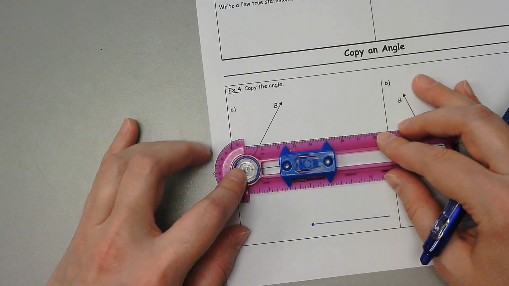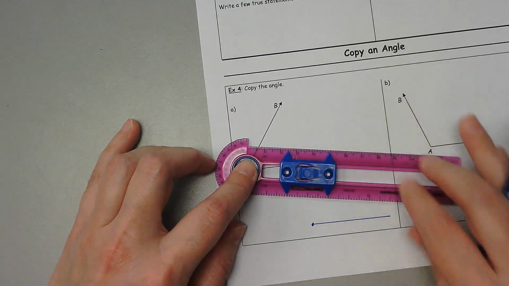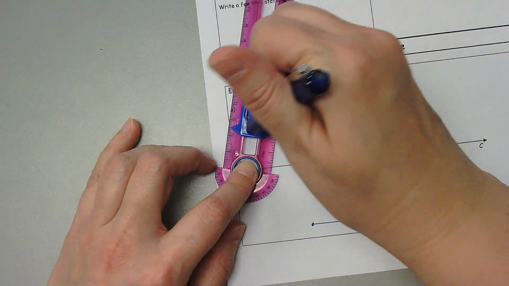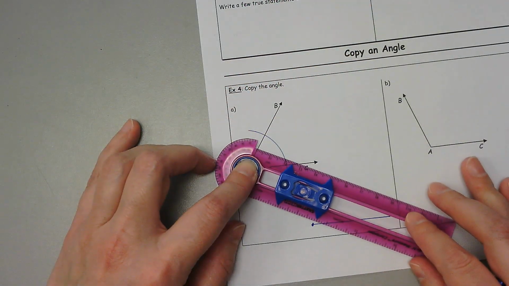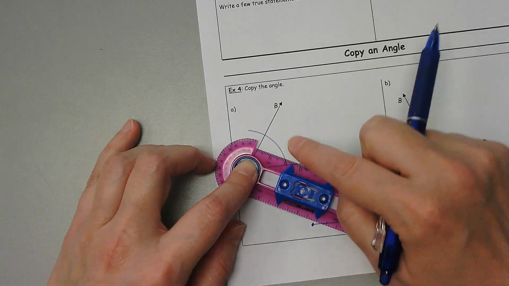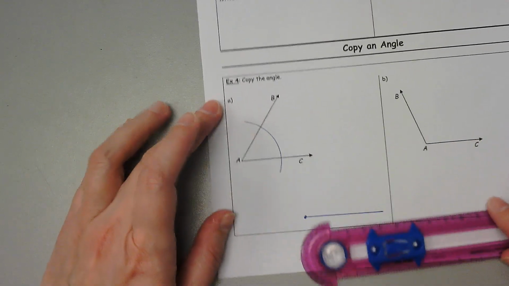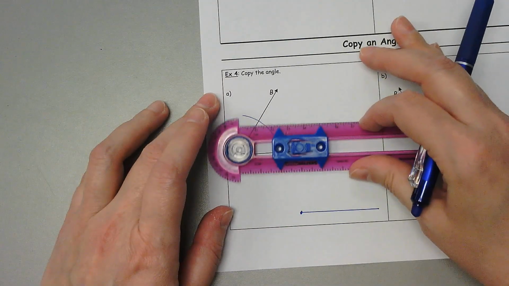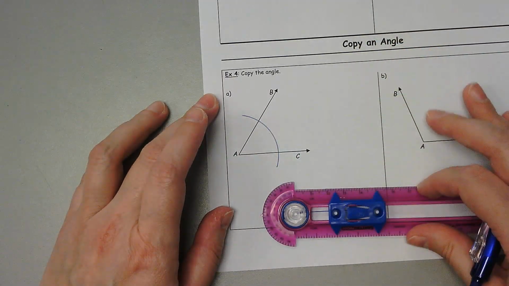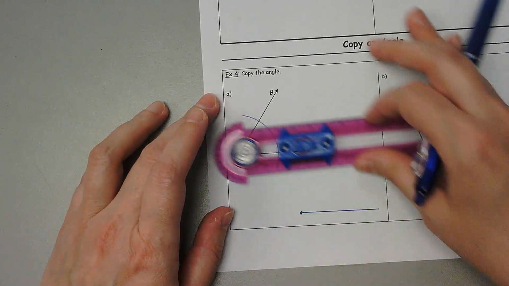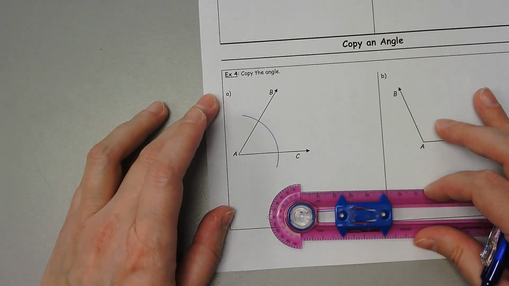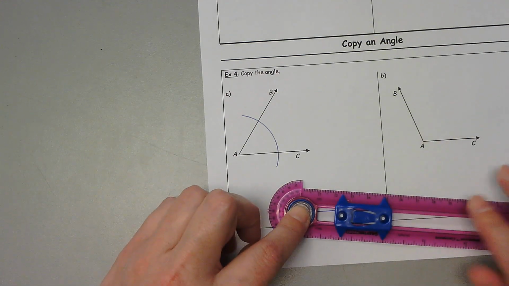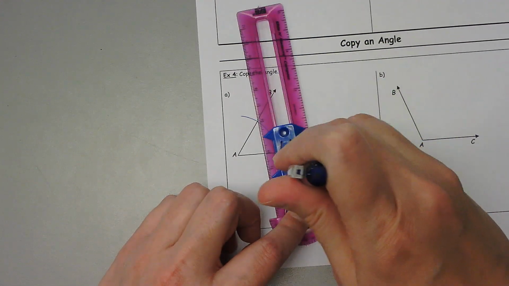So I'm going to put the bullseye on A, and I'm going to stretch the slider out whatever distance I want, just as long as it's going to hit through both sides of my angle. And I'm going to draw that arc. Now remember, I'm copying the angle, so I need to take this measurement and transfer it onto the angle I'm building. So that first measurement, that first arc that I made, I need to duplicate that on the angle I'm creating. So I'm going to take that measurement and transfer it over to this diagram that I'm creating the angle on, and I'm going to do that exact same arc.